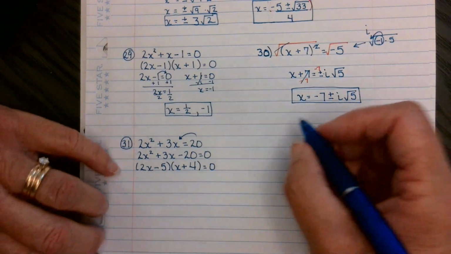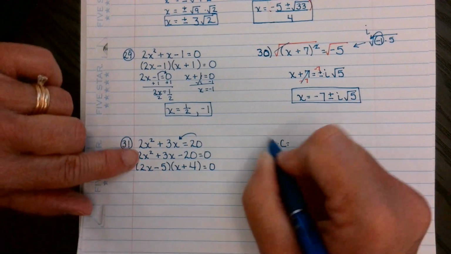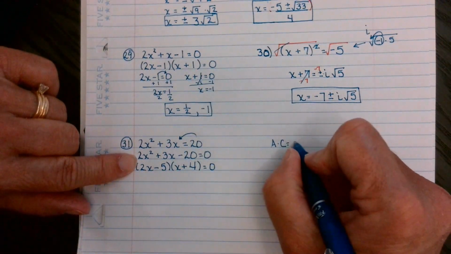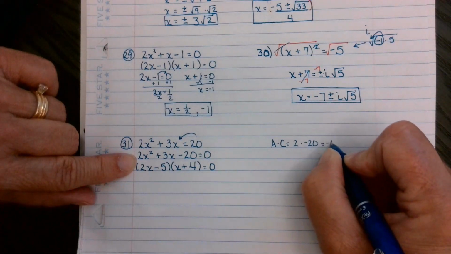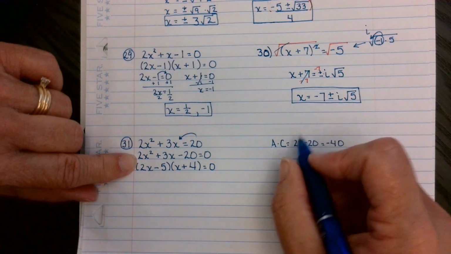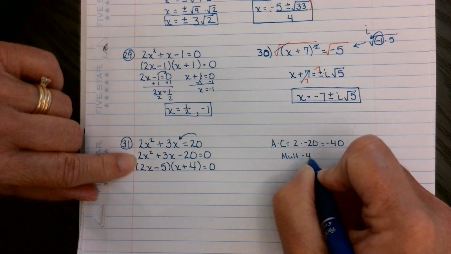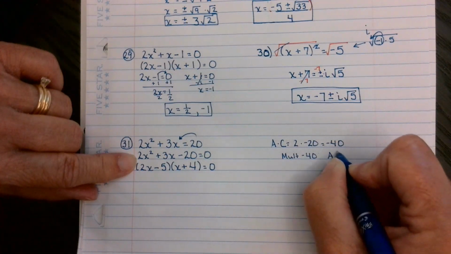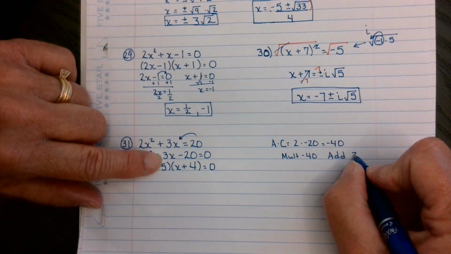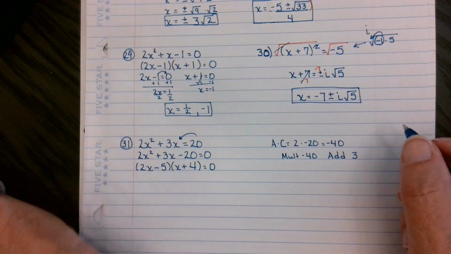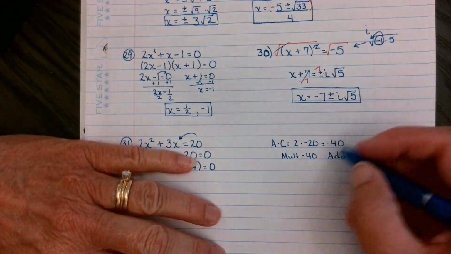Okay, but if you were going to do the box method, AC would be 2 times the negative 20, and that's going to give me negative 40. So the numbers multiply to give me negative 40 and add to give me that 3x. Well, really just 3. I mean, you can do your x's. It doesn't really matter.